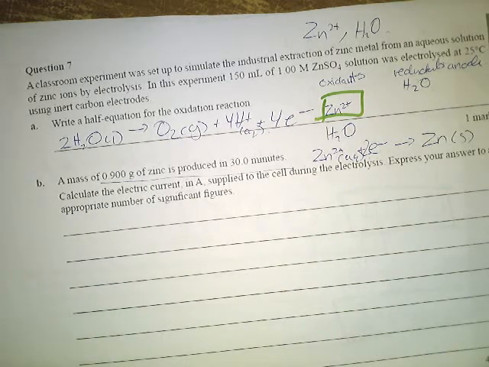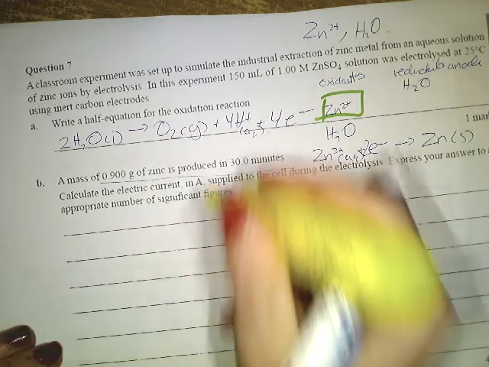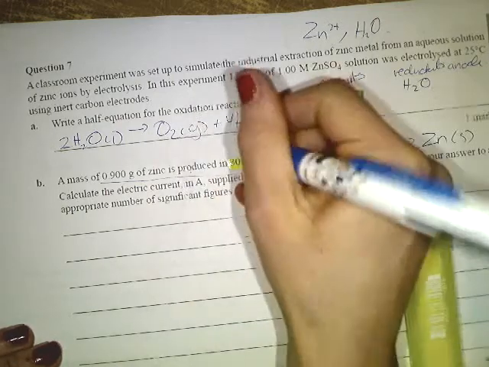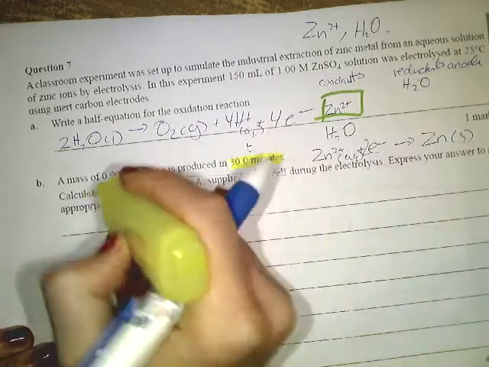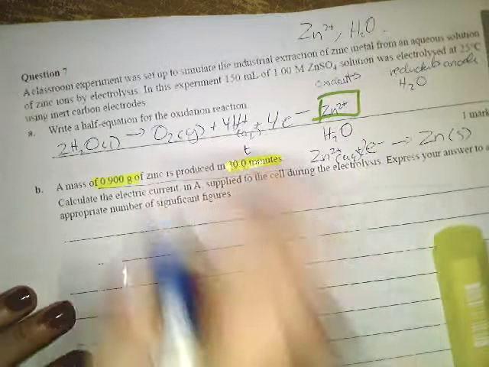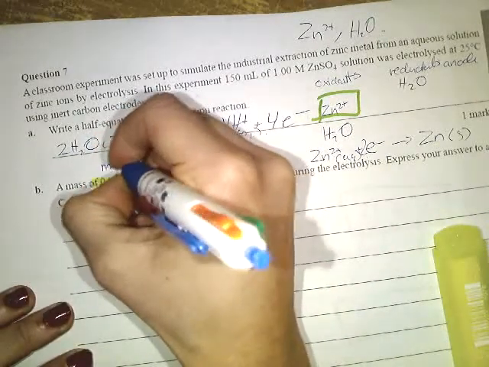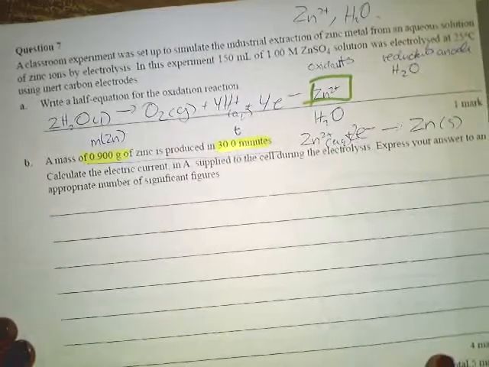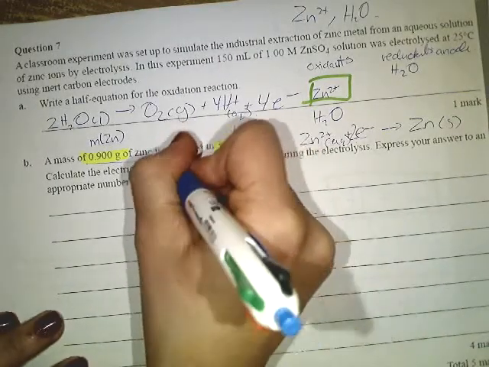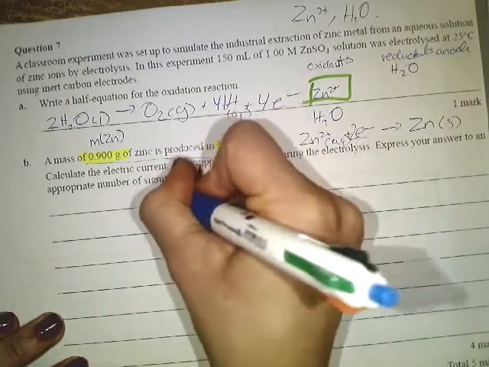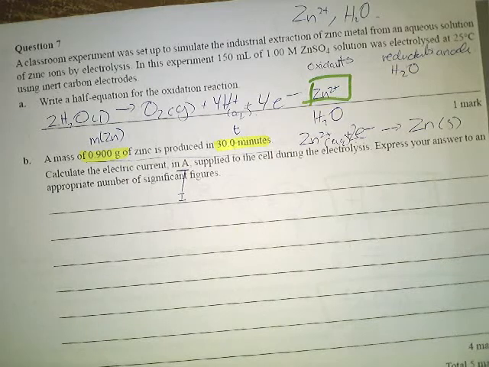That's great because that gives us a unit of time, so it's time, and this gives us mass of zinc. This is pretty much all the information we need. It wants you to determine amps, so it wants you to determine I. I've got the calculations already done, so just bear with me.